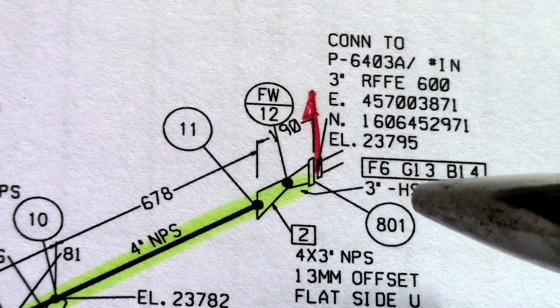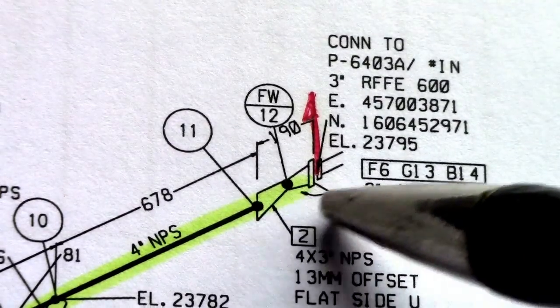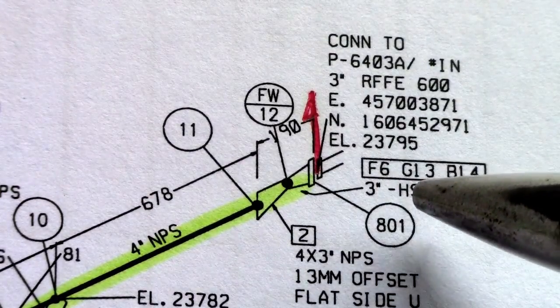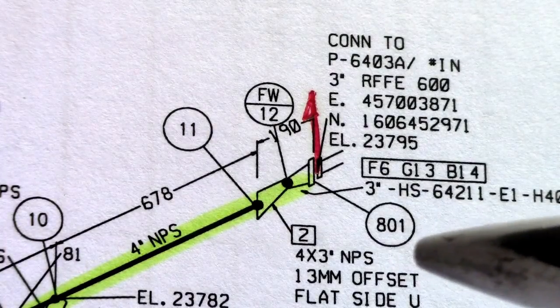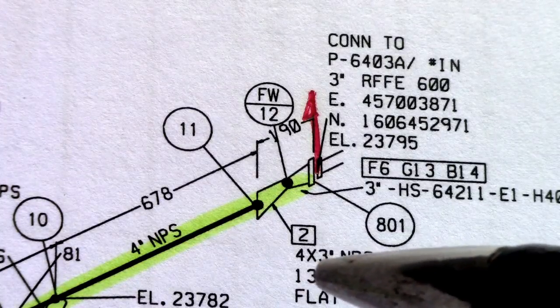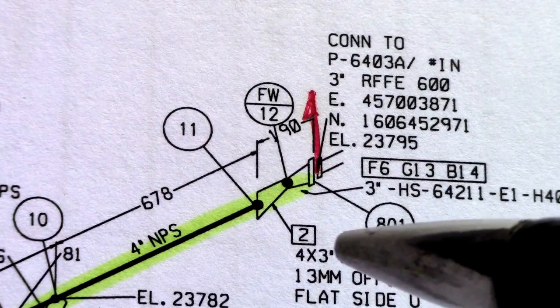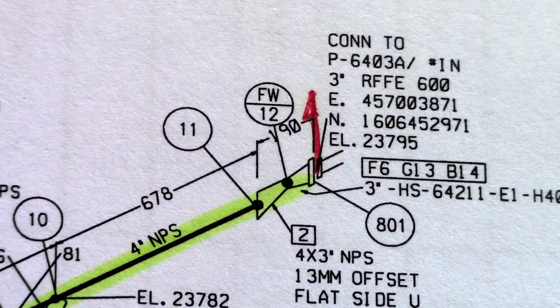Check the gasket, check the bolts. Of course you must check this gasket and bolt in the material description. What is the code and the specification, what type of bolts you are using based on the isometric, what gasket you are using based on the isometric, based on the material description.